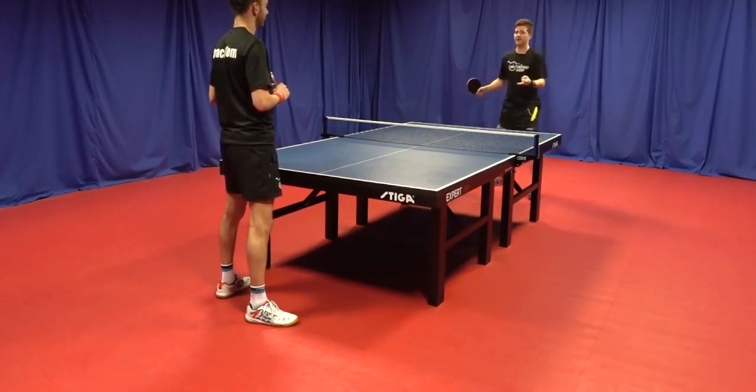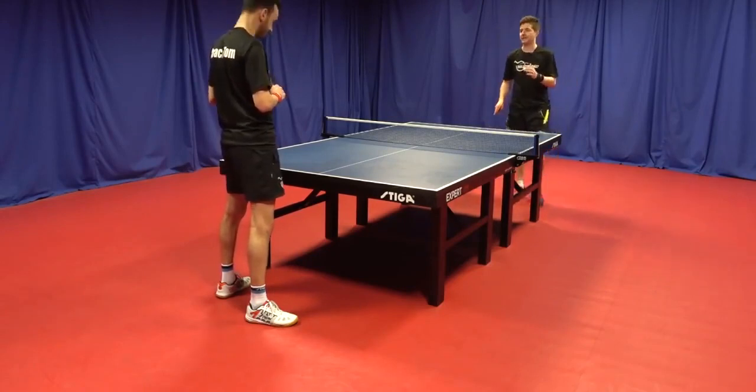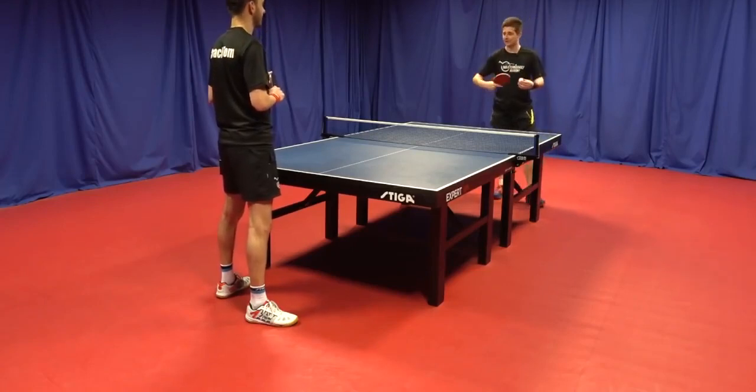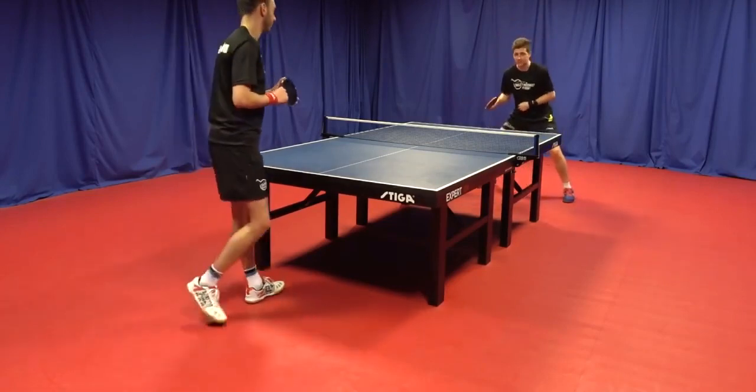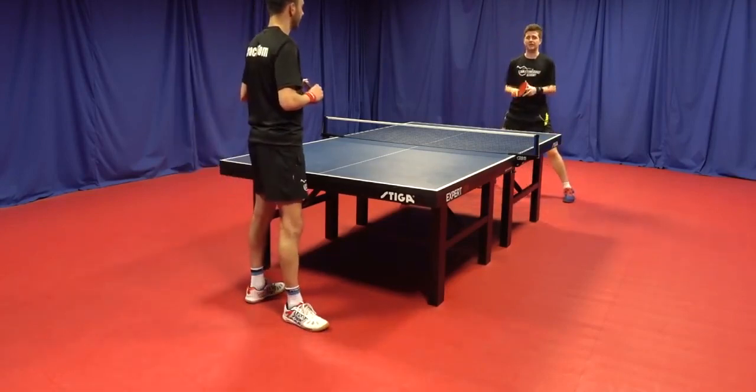Now, Ma Long has a big swing, unbelievable forehand, great weight transfer, but he's fantastic at recovering. So if you're good at recovering and you can play a bigger swing, fantastic. But if you are struggling right now to recover and you're not low enough and getting ready for the next ball, then you need to start looking at your recovery and your efficiency.